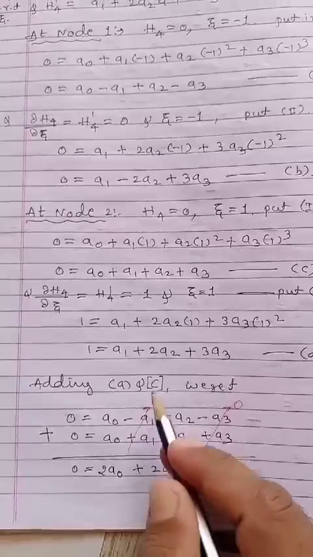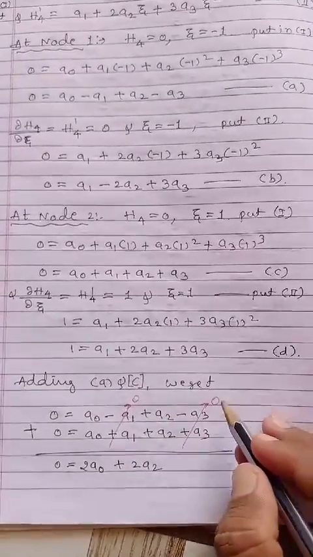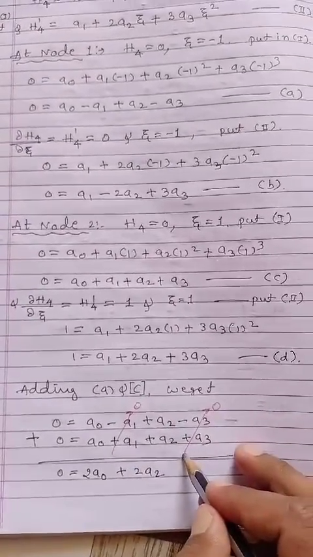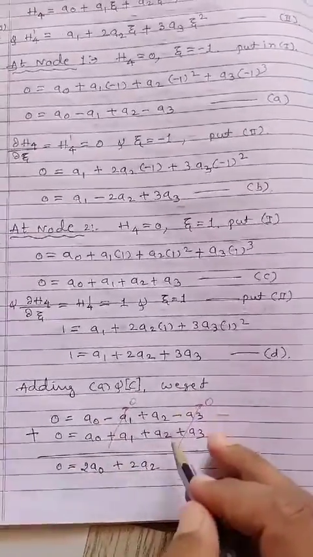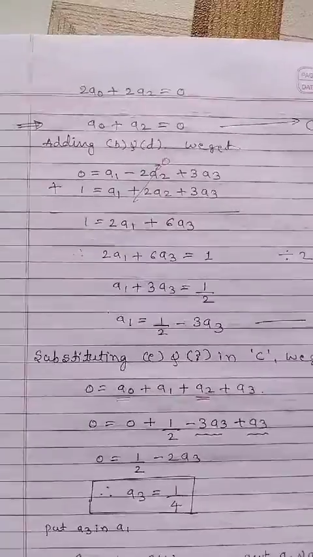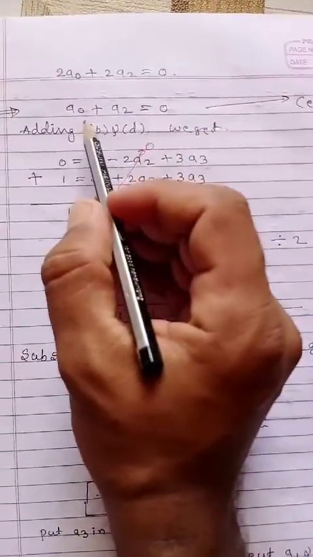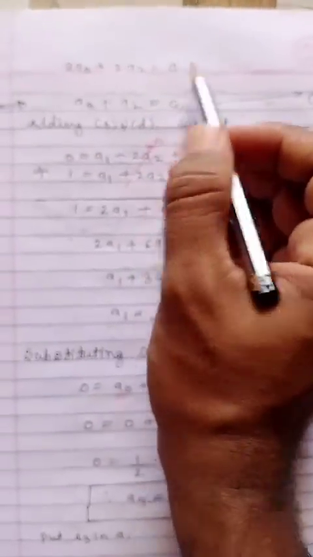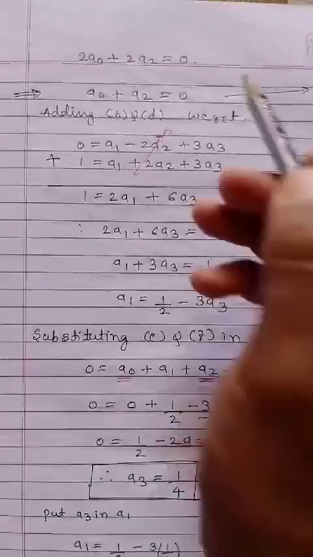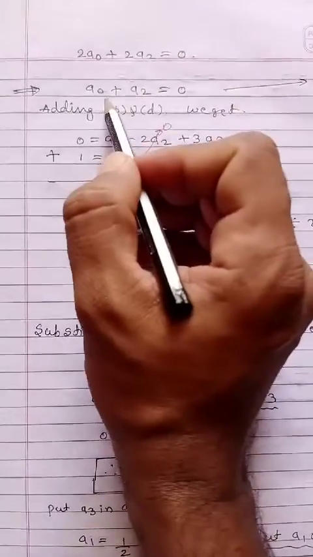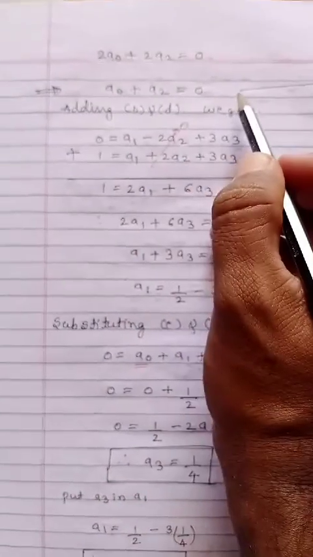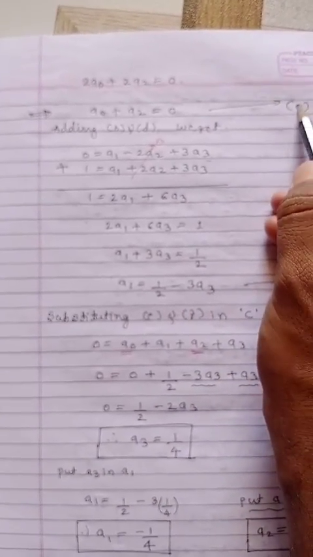Minus A1 plus A1 get cancelled. Minus A3 plus A3 get cancelled. So A0 becomes 2A0, and A2 plus A2 becomes 2A2. Now divide this equation by 2 on both sides. The 2s get cancelled. A0 plus A2 equal to 0. Call this equation E.